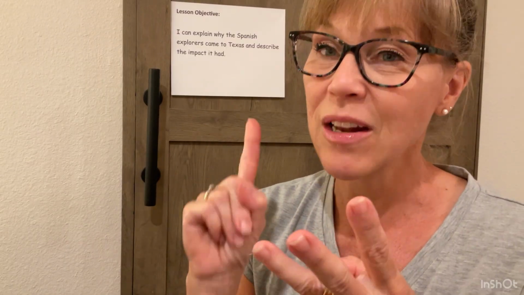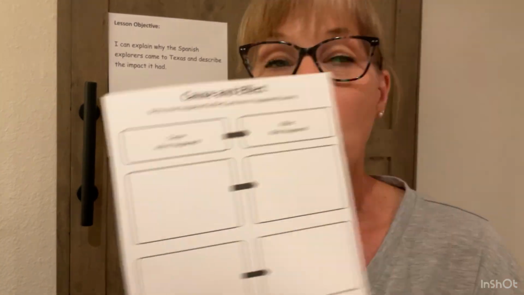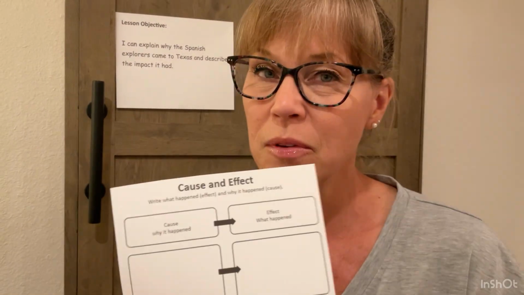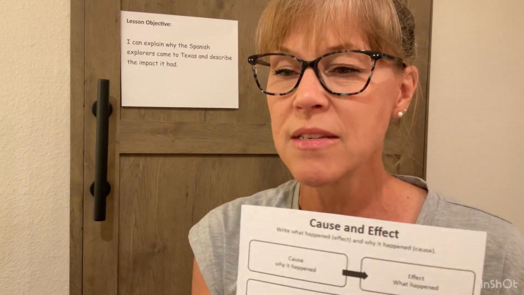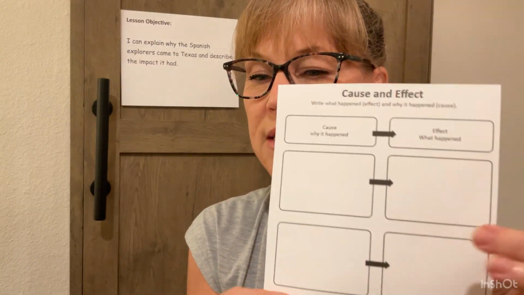All right, so oftentimes historians will summarize the reasons for Spanish exploration in these 3 words: God, gold, and glory. So you're going to want to commit those 3 words to your memory. Remember, God, gold, and glory. On your cause and effect charts, you're going to see 2 columns. In the first column, we're going to write the cause, or the reason, or the motivation is a better word in this case, for that something happened. And in the second column, we're going to be writing the effect or the result of that motivation and what happened as a result of it.